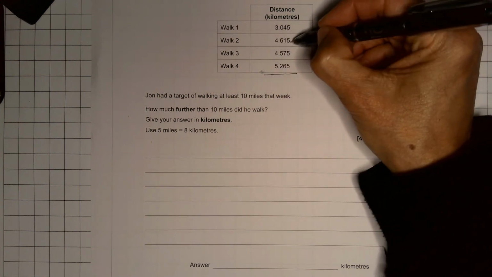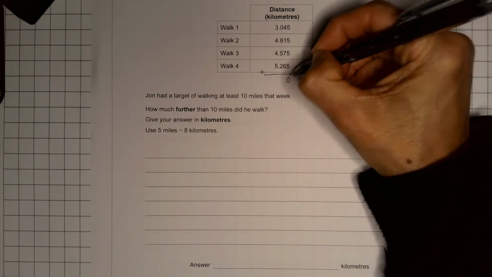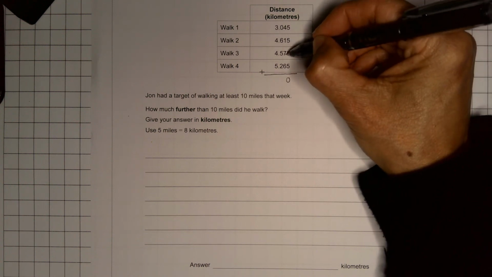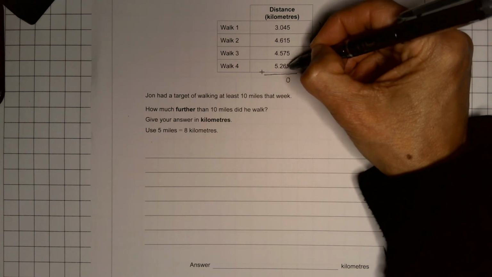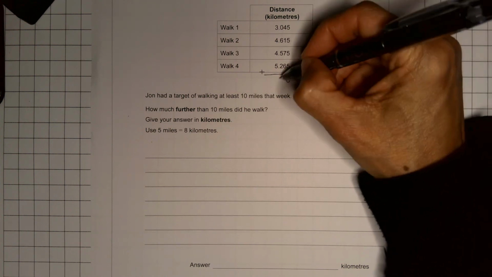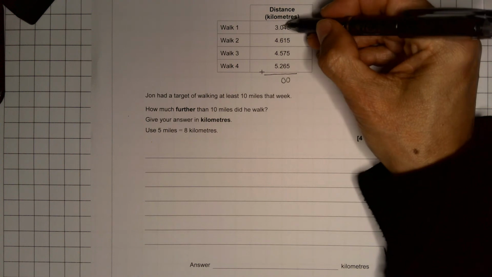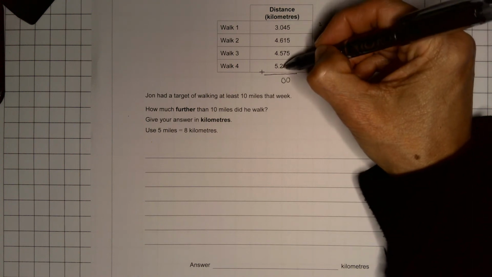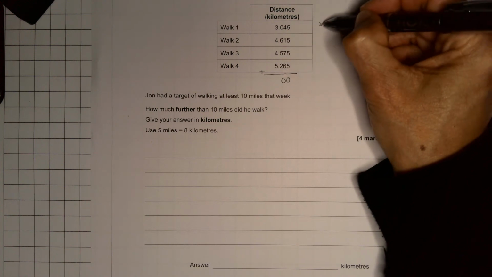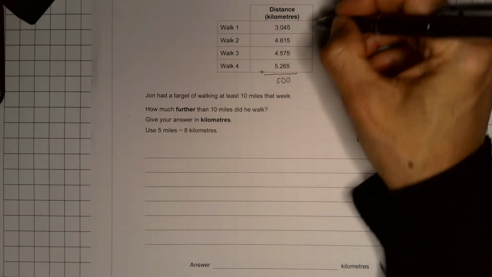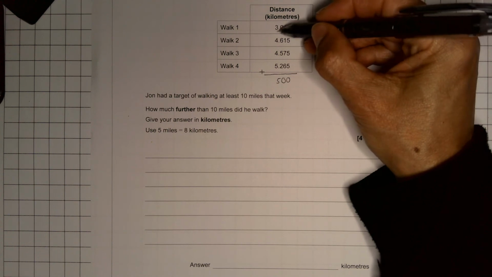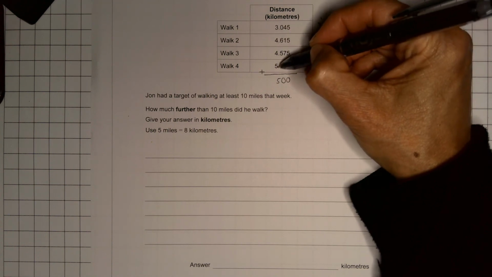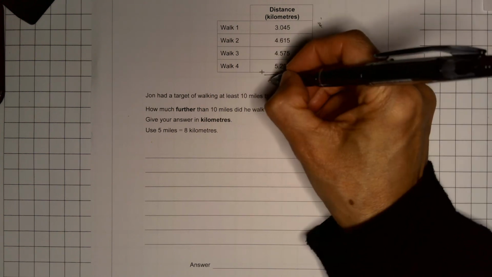5, 10, 15, 20. Carry 2. 4, 5. 5 plus 7 is 12. 12 plus 6, 18. 19, 20. Carry 2 again. 0, 6 and 5 is 11. 11 plus 2, 11, 12, 13, 14, 15. That becomes 15. Carry 1. 3 and 4 is 7. 7 plus 4 is 11. 11 plus 5 is 16. Plus 1 we have over there, 17.